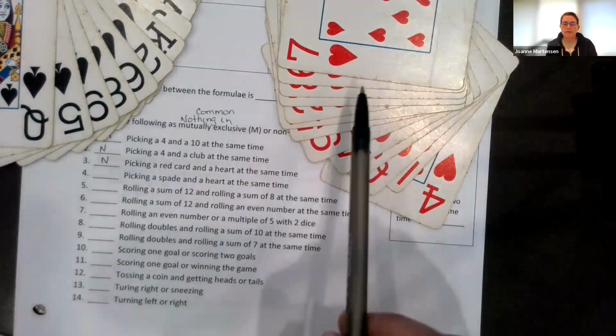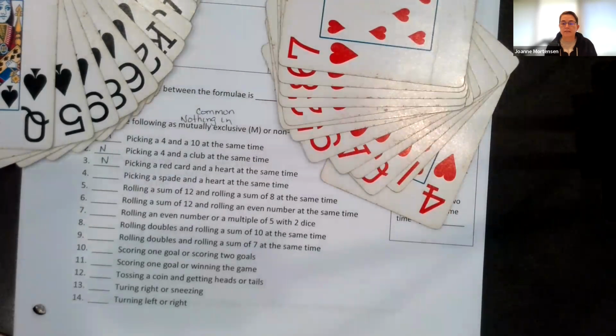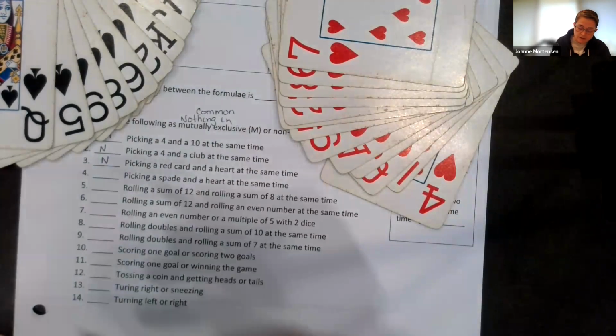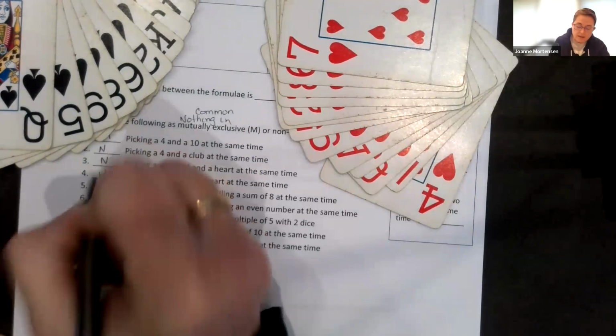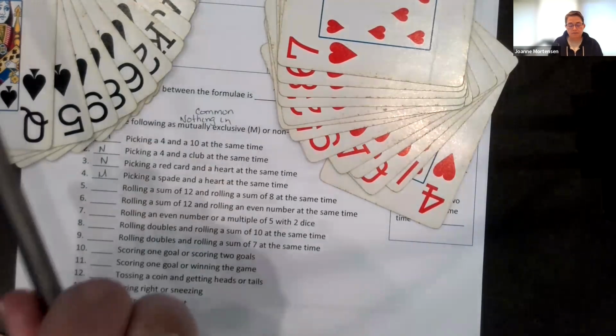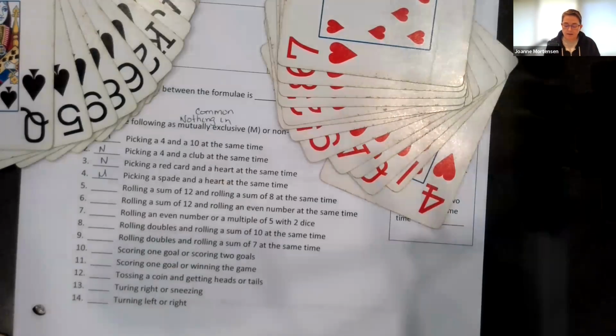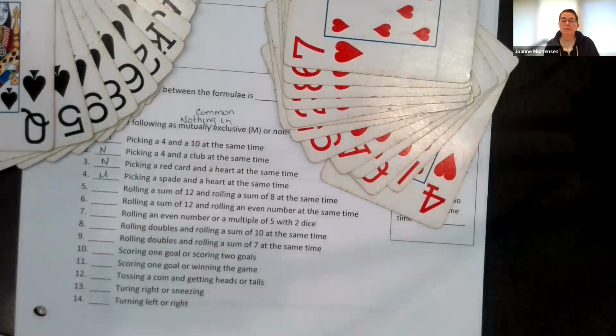Is there any card that's going to fit in here and here at the same time? Yeah, no, of course not, which means they're mutually exclusive. The group of spades and the group of hearts are mutually exclusive. There's no common element to the two of them. All right.